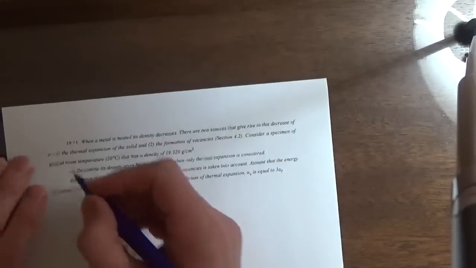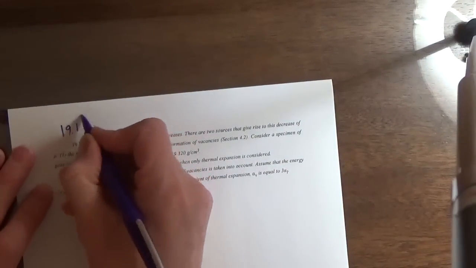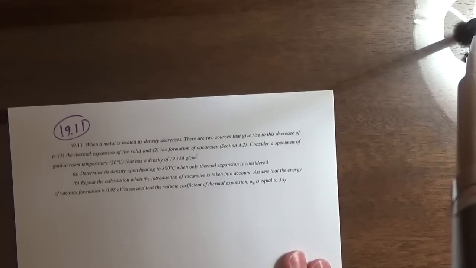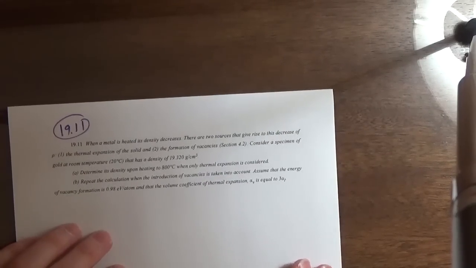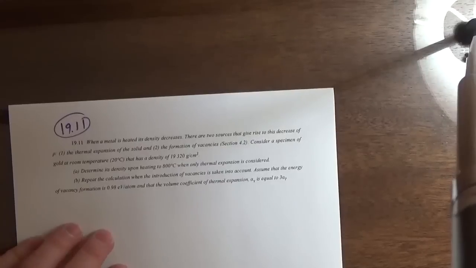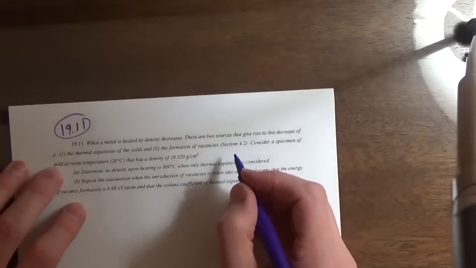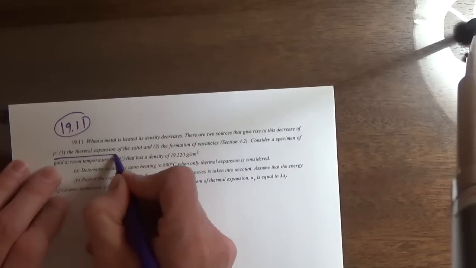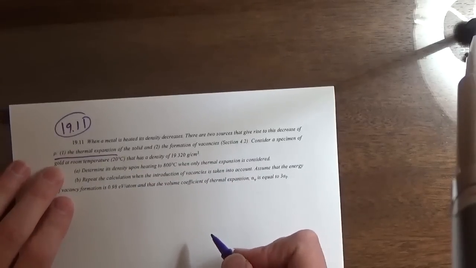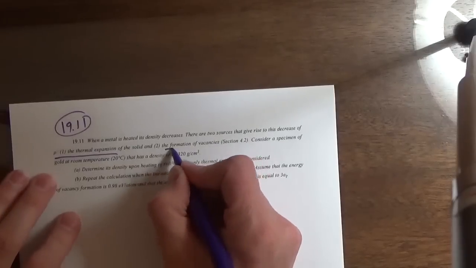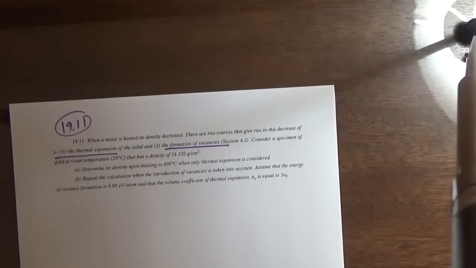Next, let's look at problem 19.11. And this problem is kind of neat. It asks you to look at 2 changes in the volume. For one, you have thermal expansion, and that's what we looked at in the previous problem. But second, when we heat it up, we create vacancies, and those vacancies displace mass, and therefore it causes the volume to expand.